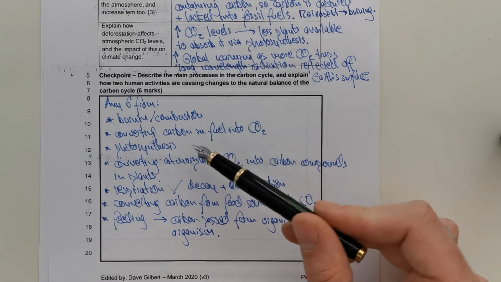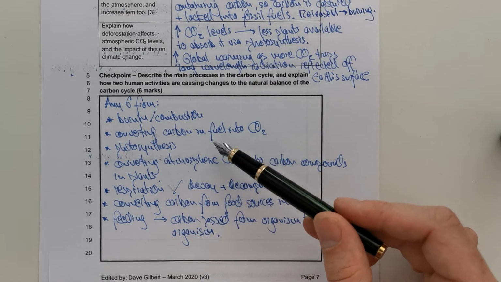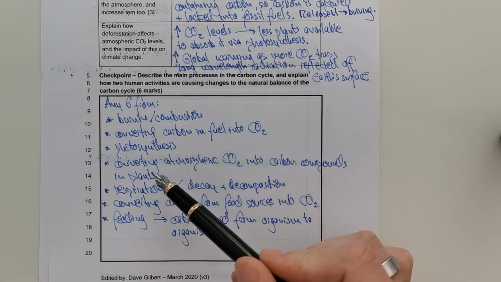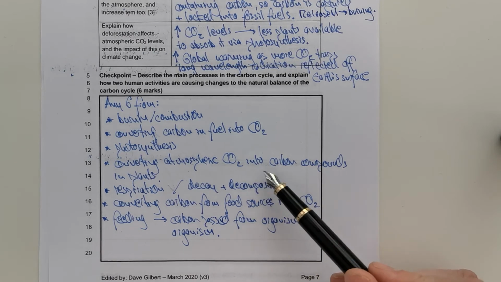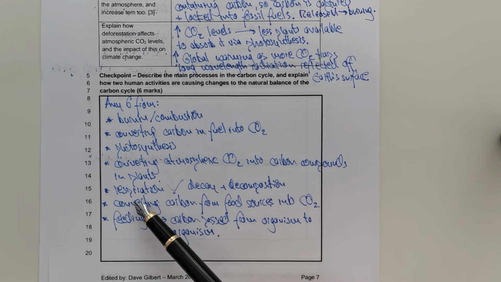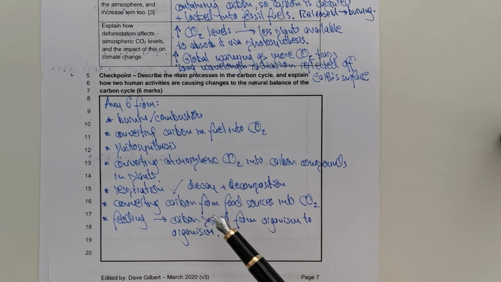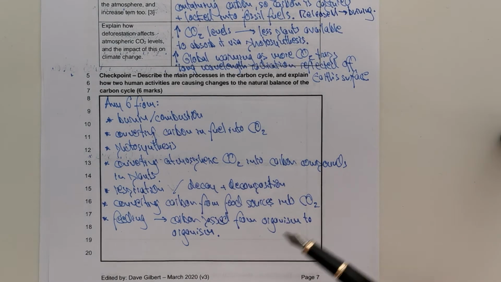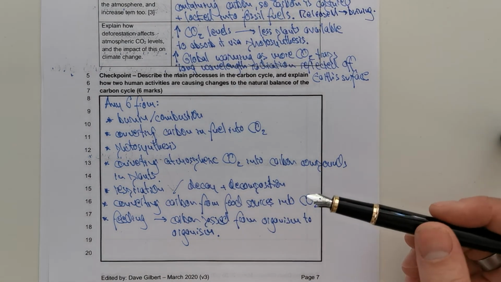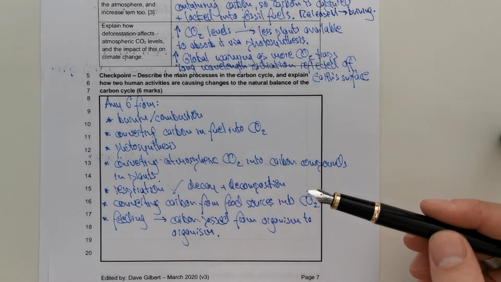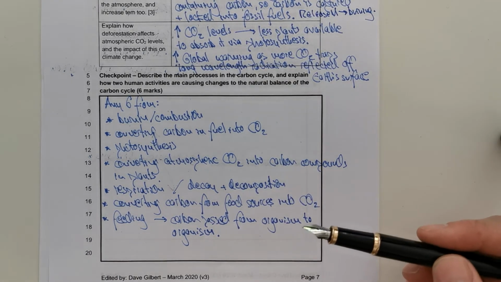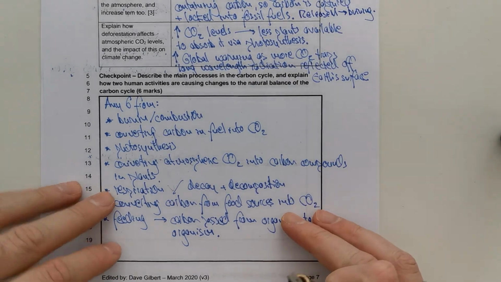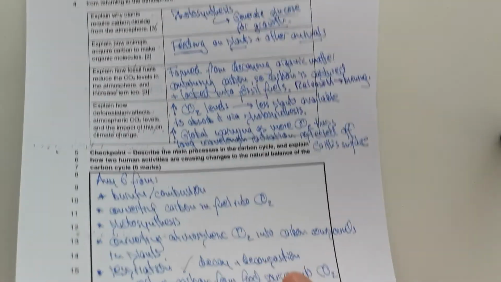Burning, combustion, converting carbon in fuel into CO2. Photosynthesis, converting atmospheric CO2 into carbon compounds in plants. Respiration, decay and decomposition, converting carbon from food sources into CO2. And then feeding, carbon's passed from organism to organism. So you've got several marks there. See if your answer that you put down has any of those, and if not, just correct your answer as you can. Once we've done that, we'll go on to our final set of questions.